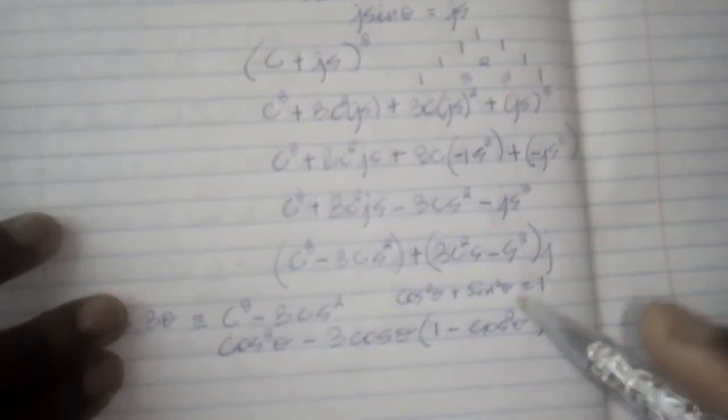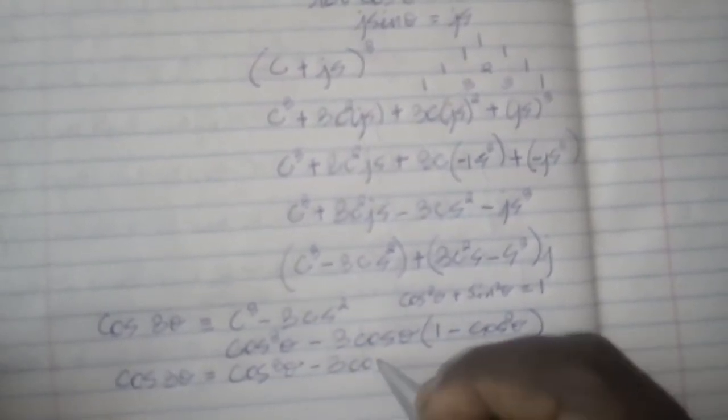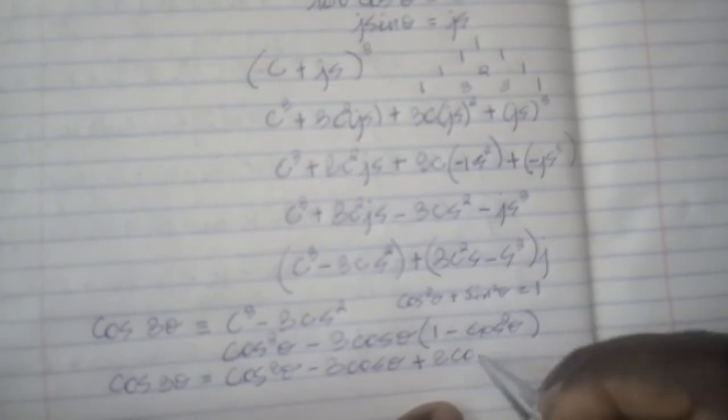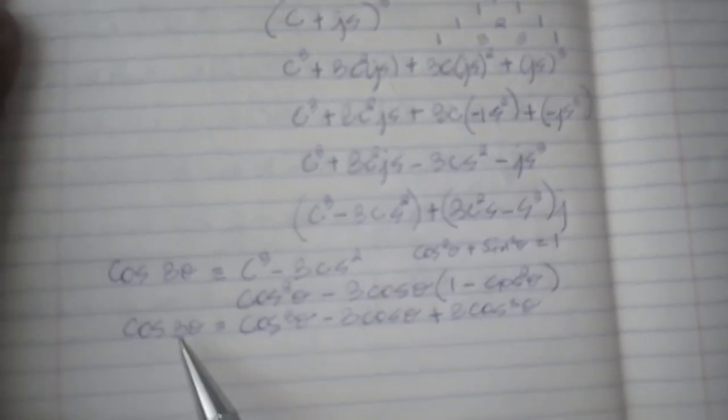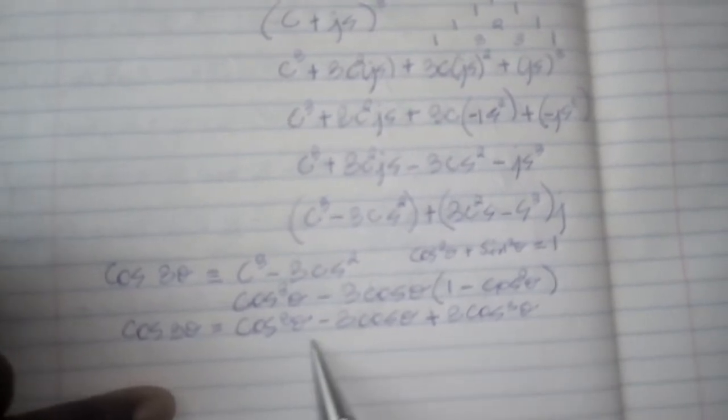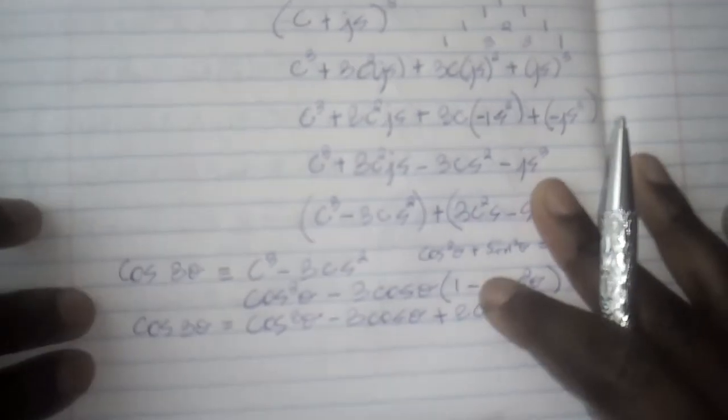Okay, so what we have finally is that cos 3 theta is equal to cos cubed theta minus 3 cos theta, open the bracket, 1 minus cos squared theta, which gives plus 3 cos cubed theta. Now we have written cos 3 theta in powers of cos. We have converted it from multiple angle into powers of cos theta.